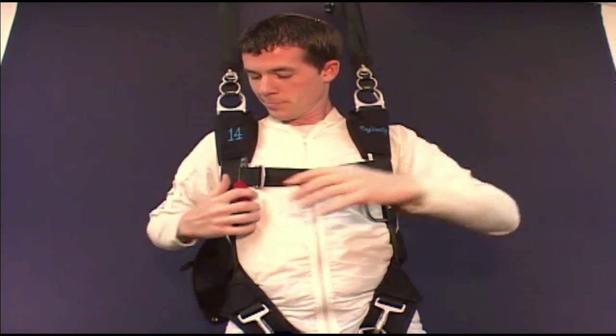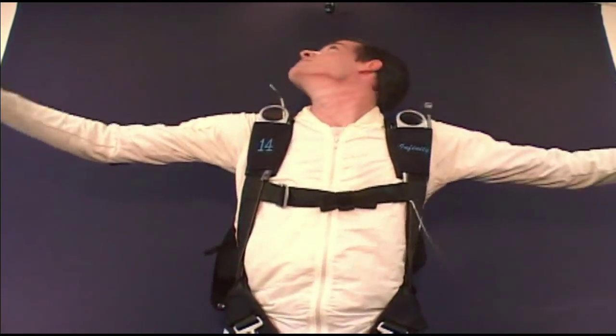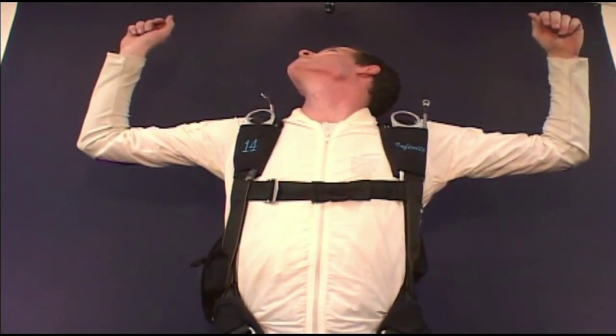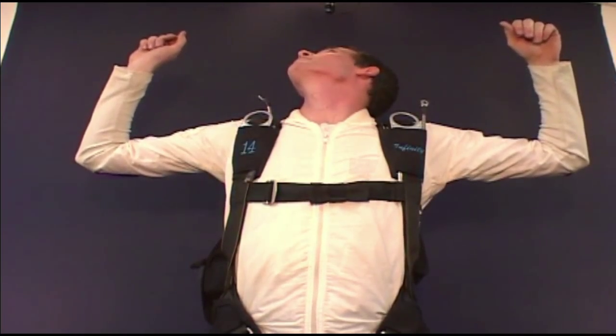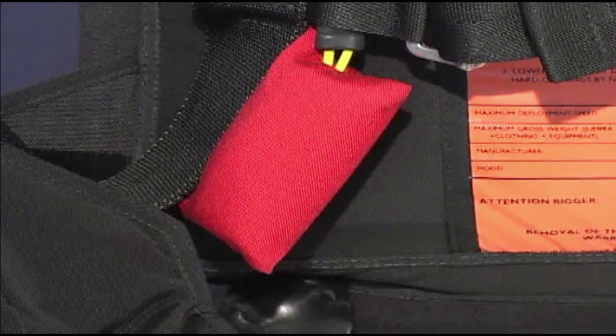Always remember that the only way to jettison a malfunctioned main canopy is to pull the red cutaway handle. Neither the AAD nor the RSL or pulling the silver reserve ripcord handle will do this for you. That is why it is important to always pull the red cutaway handle first when executing a cutaway.